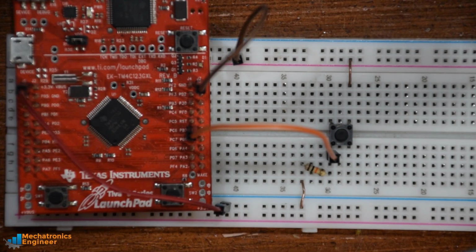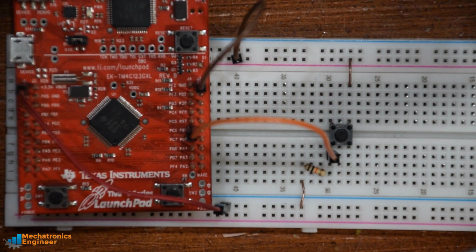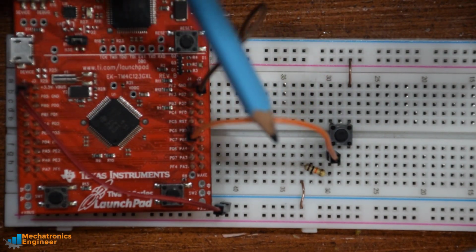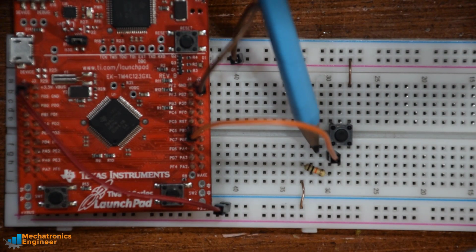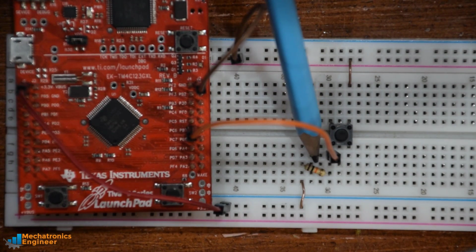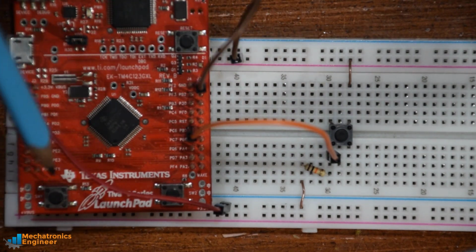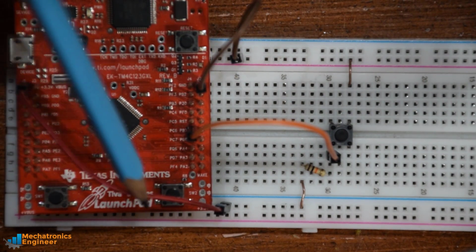We can also implement the negative logic. Means instead of using the pull down resistor, we can implement pull up resistor. As you can see in the circuit now, the GPIO pin is reading through the 10K pull up resistor, which is connected to the plus 3.3 volt VCC.